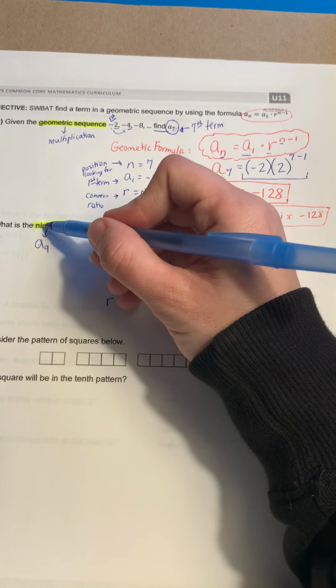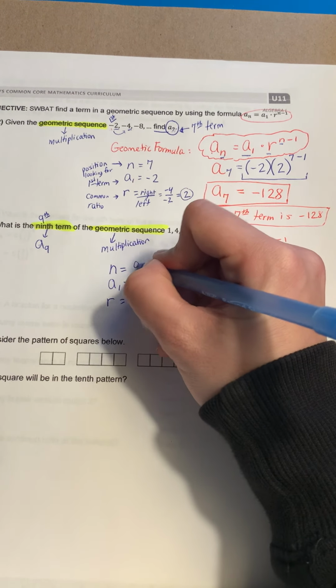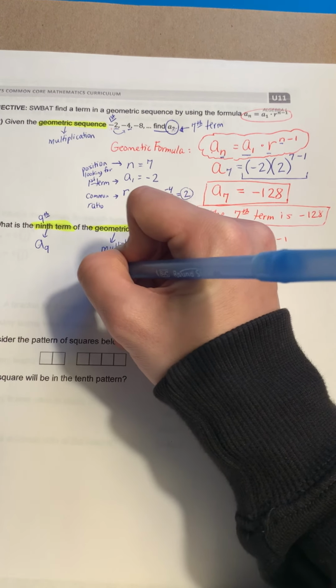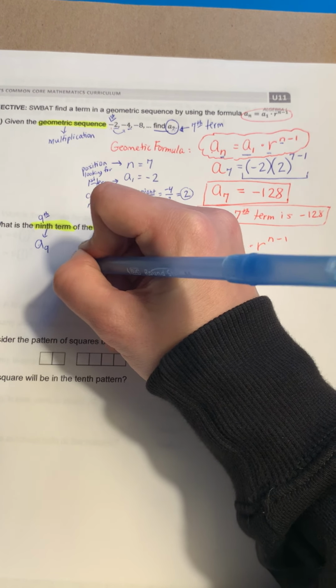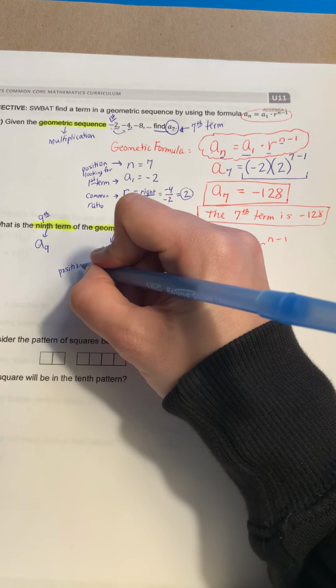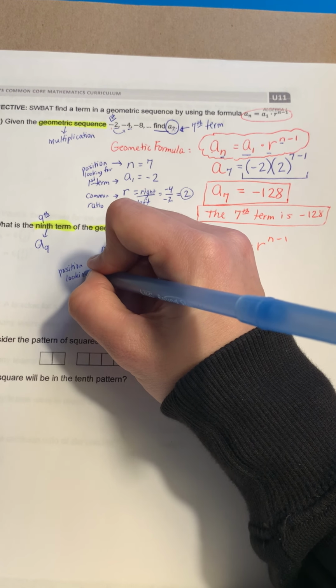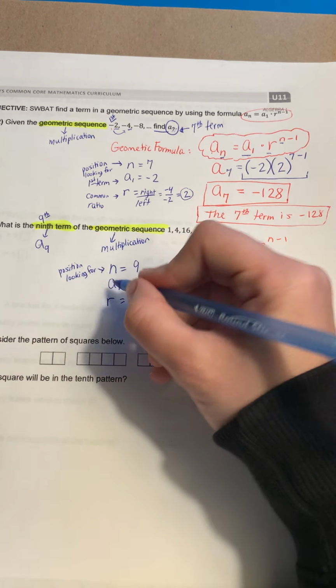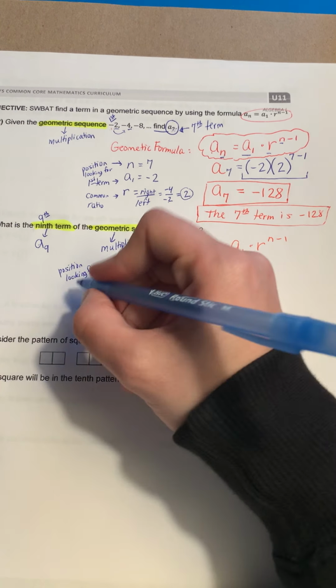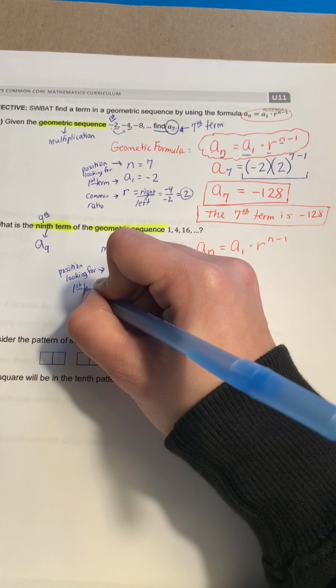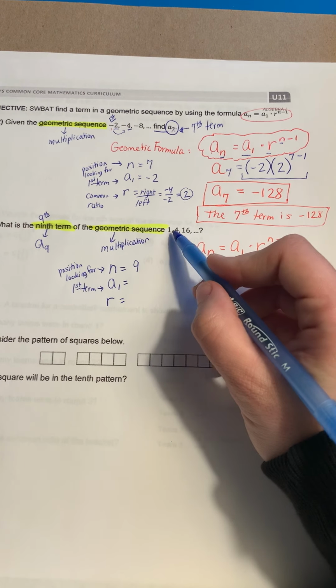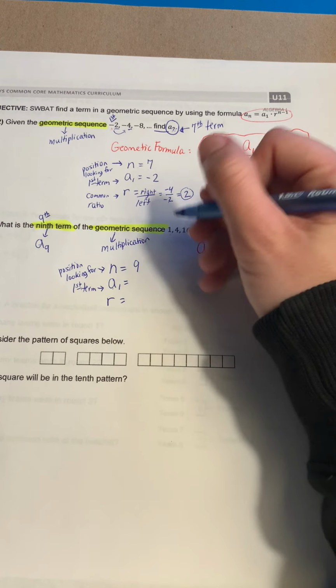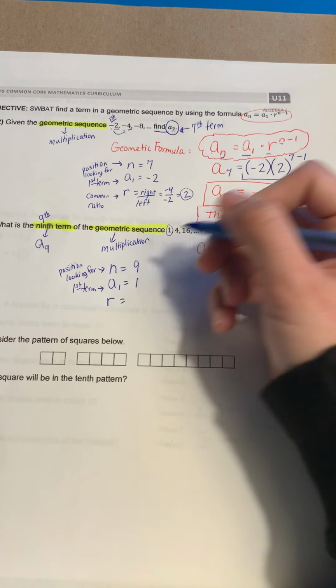Well, I'm looking for the 9th term, so my n is going to be 9. Again, the position you are looking for. The a sub 1 is the first term. Well, my first term in my list is 1. So I'm going to put a sub 1 equals 1.